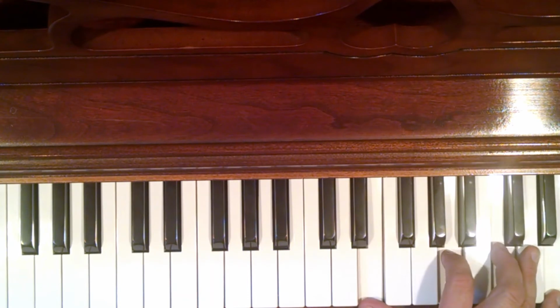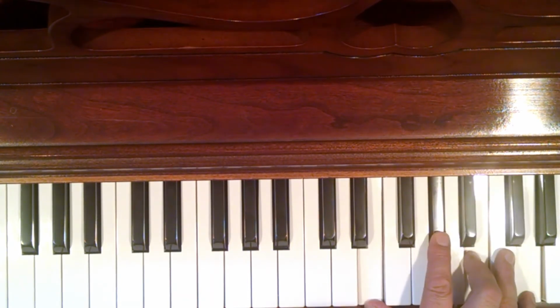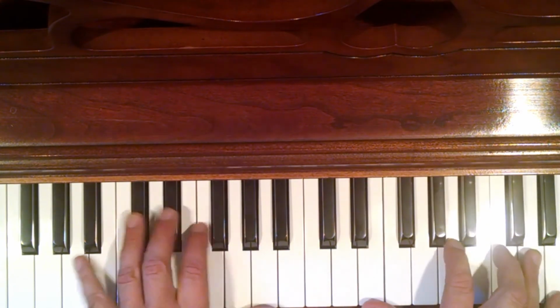So practice A minor and E7, holding the E as an anchor.